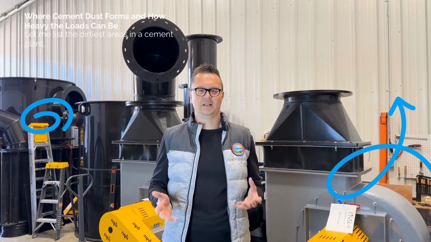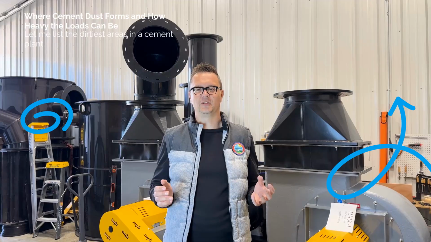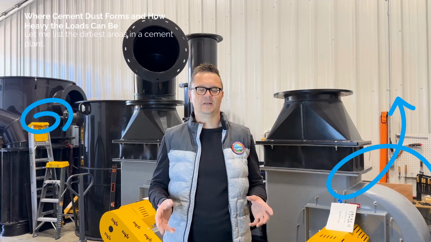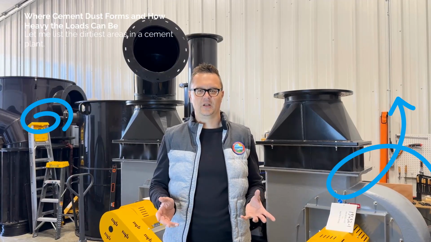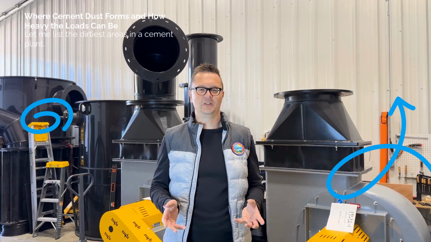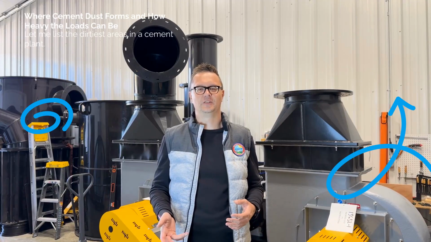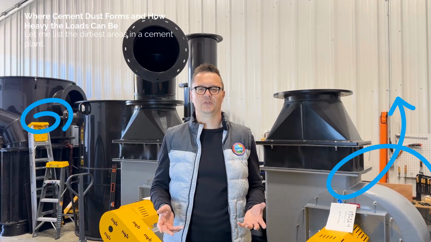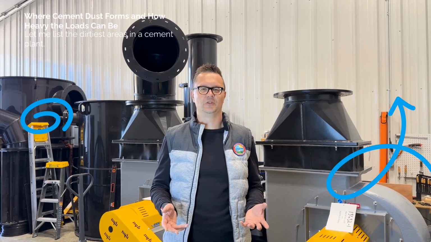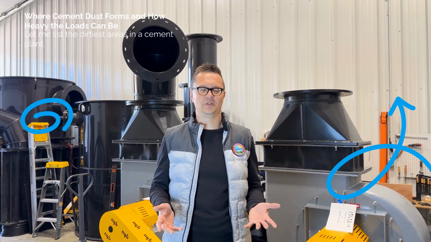Fifth, bagging and packaging machines. These zones generate the finest dust. Sixth, conveyor transfer points. A dry belt almost guarantees a visible dust cloud. For cement dust, I normally set the duct transport velocity from 3,500 to 4,200 feet per minute. If the air moves slower than that, the dust begins to settle and blocks the ducts.